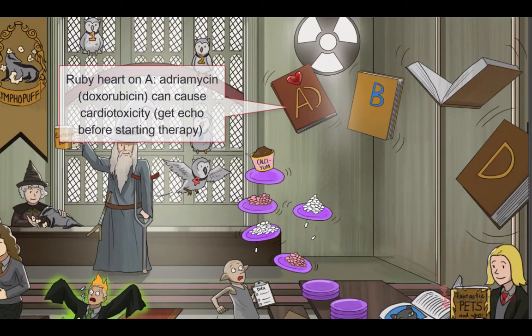The A in ABVD stands for Adriamycin, the trade name for doxorubicin. At Sketchy, we symbolize doxorubicin with a heart shaped doxoruby to emphasize the associated cardiotoxicity. All patients should have an echo before starting therapy.